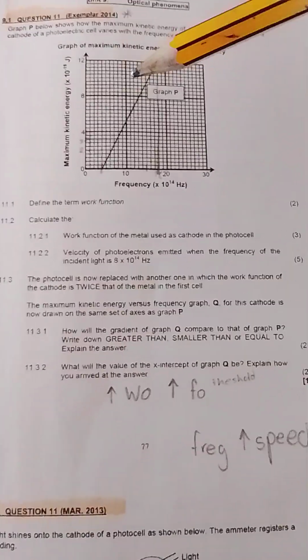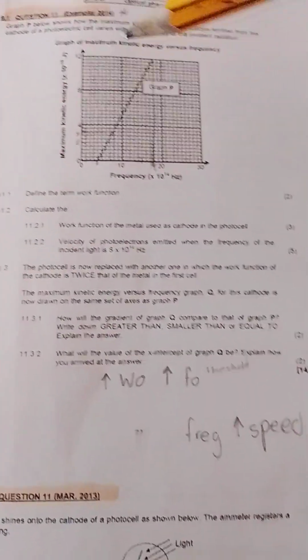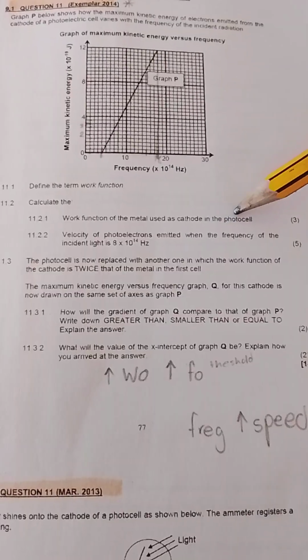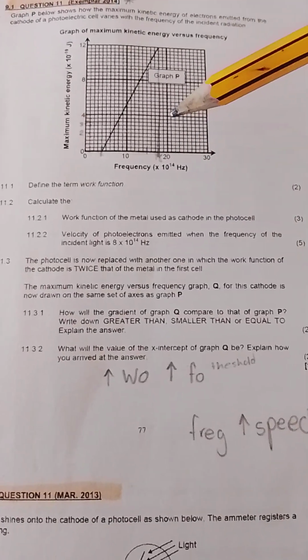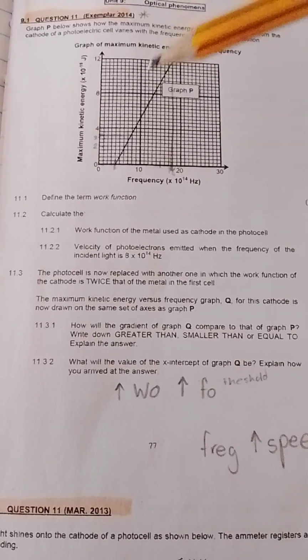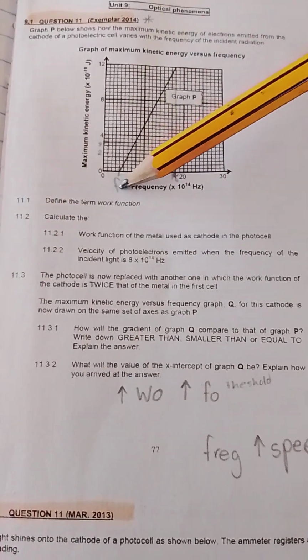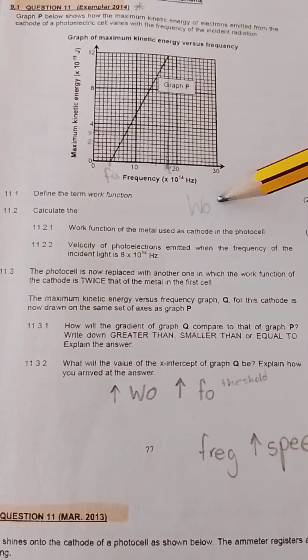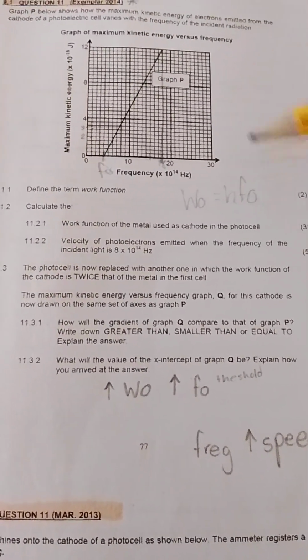Let's see if we can quickly go through some questions fast. The work function of a metal used in the cathode in a photocell. Calculate the work function. From what I see here, we have the threshold frequency, and that's all you need to calculate your work function. The work function is equal to h times the threshold frequency.